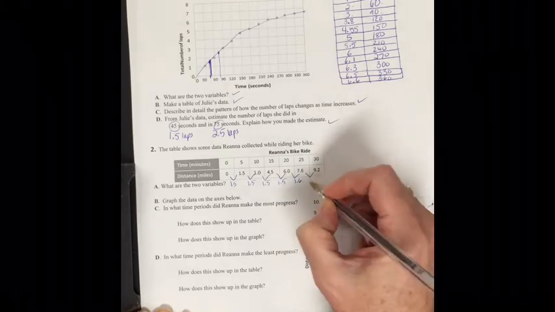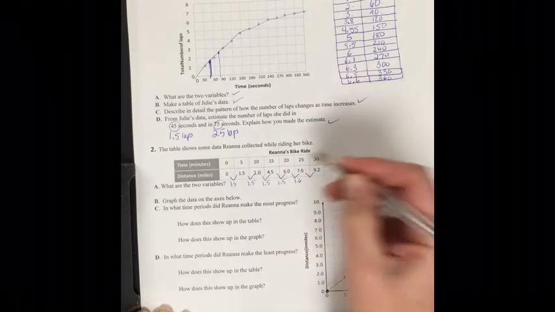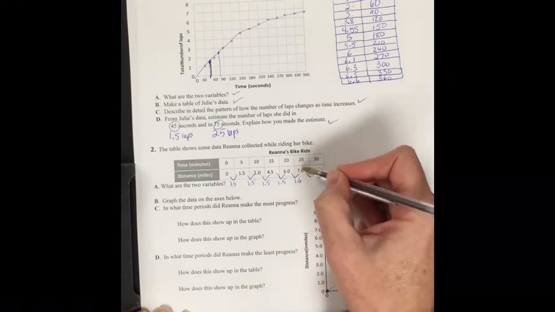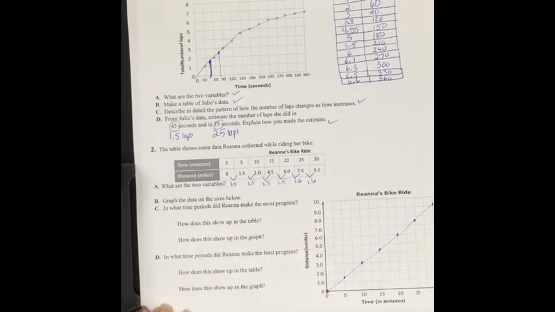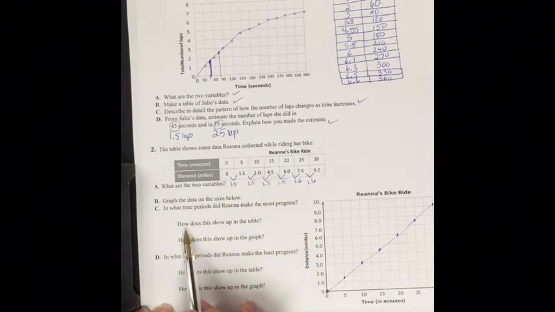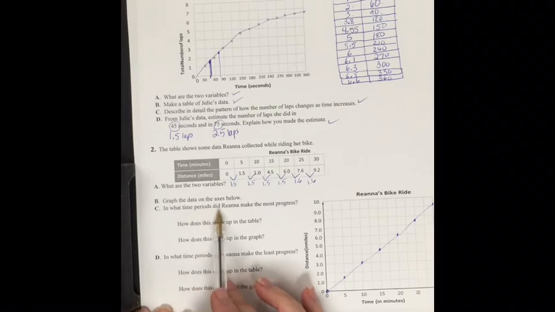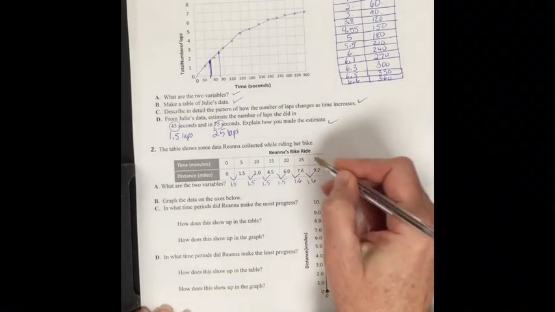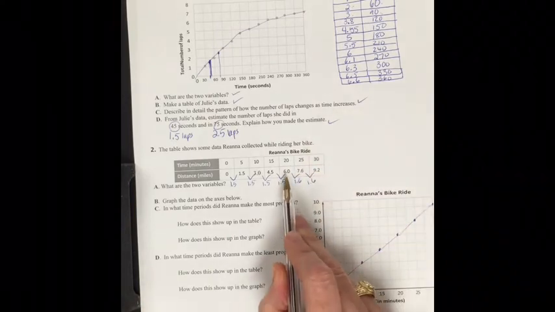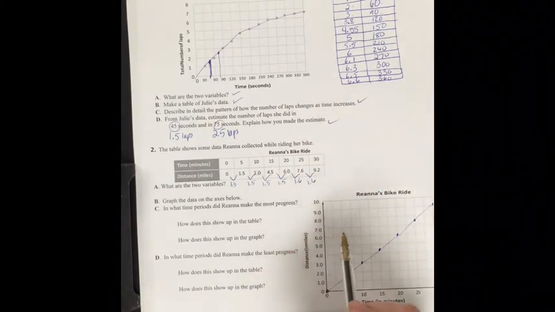And here, this is actually bigger. We have 1 would bring you here, so we end up with 1.6 again. So that kind of gives you an idea of how many miles she's riding within those 5-minute spans. So if the question says, in what time period did Rihanna make the most progress? Well, it would be these two time periods here because she actually increased by 1.6 miles.